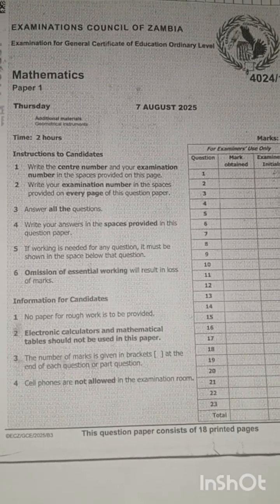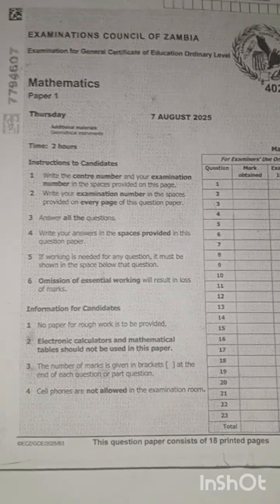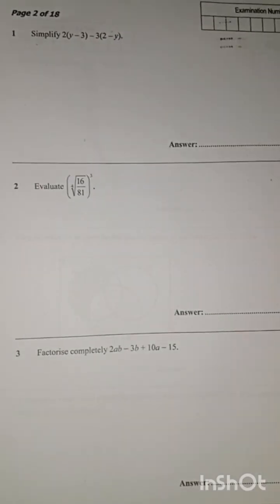Okay, we have the 2025 Maths Paper 1 here. Let's look at the first question. On the first question, we are asked to simplify the expression right here. So we can see we have the brackets there.